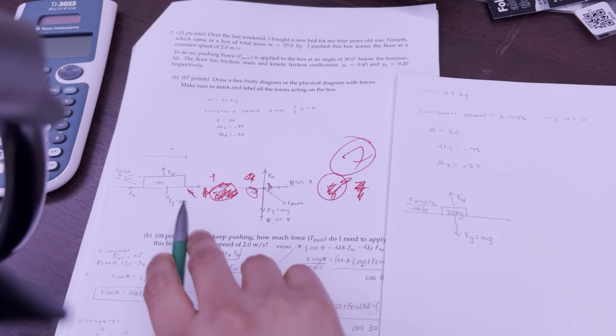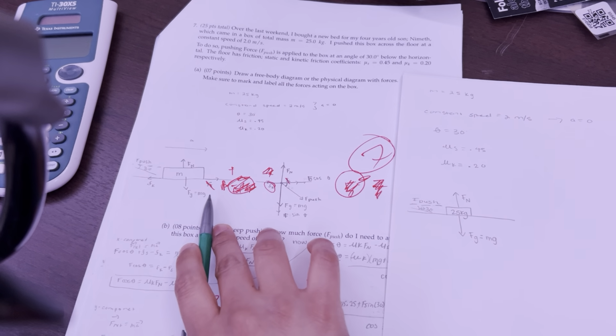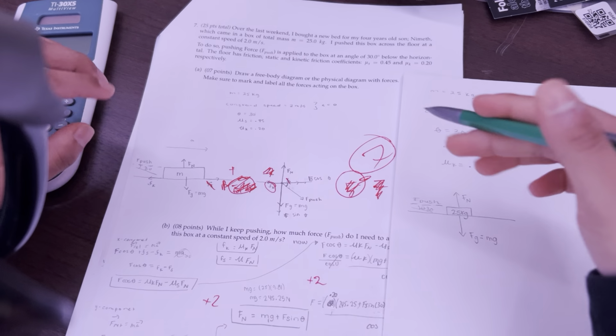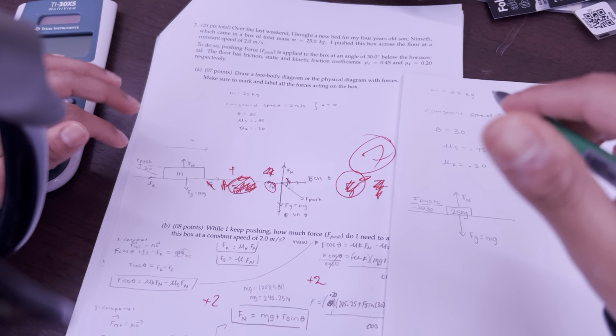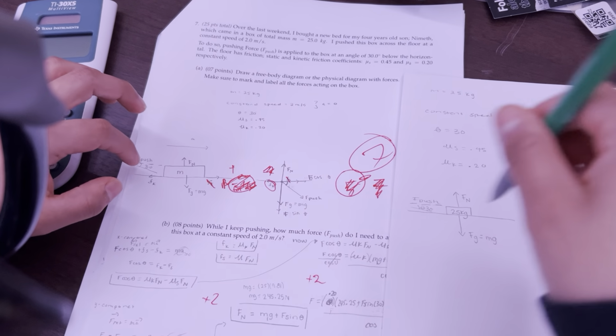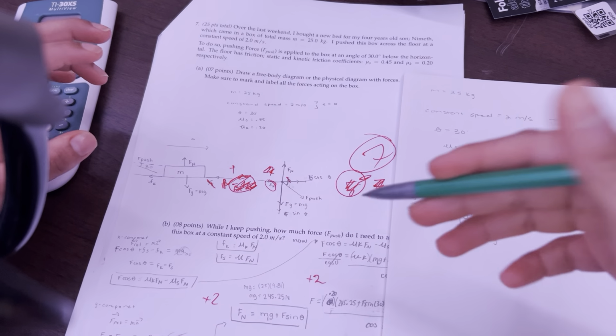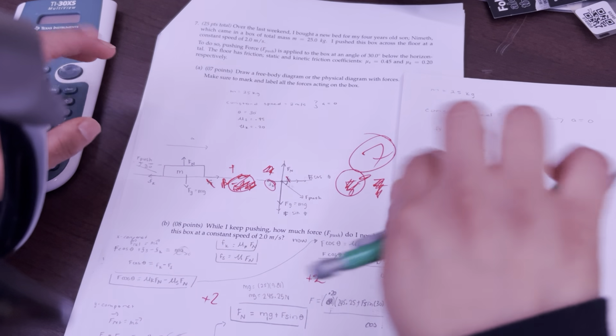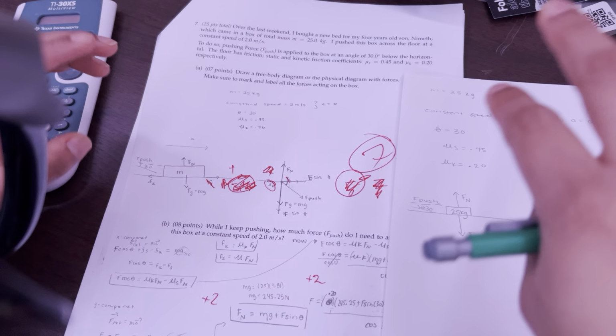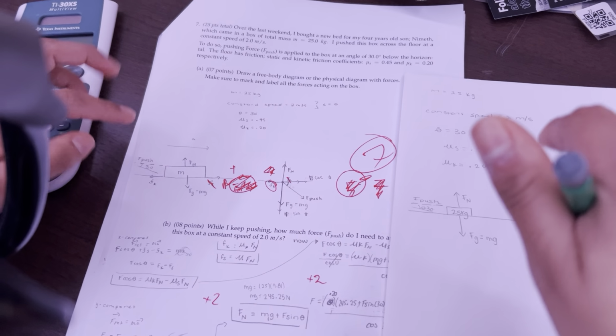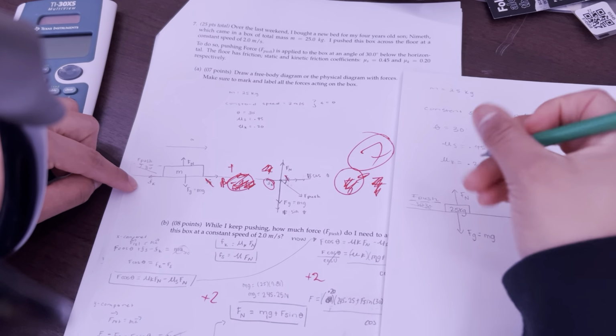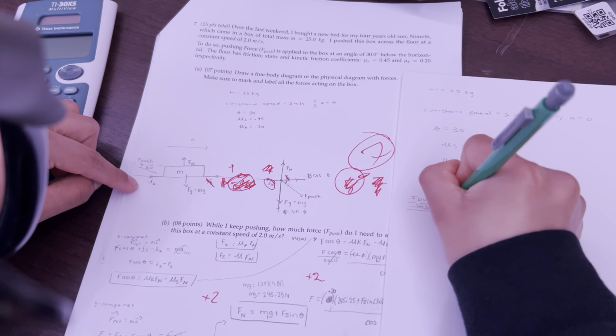And then the thing that trips me up on these problems is kinetic and static friction. I thought that both of them went on there no matter what, but now I understand that since the box is moving, we're using kinetic friction. So I'm only going to label my kinetic force, which will go here.